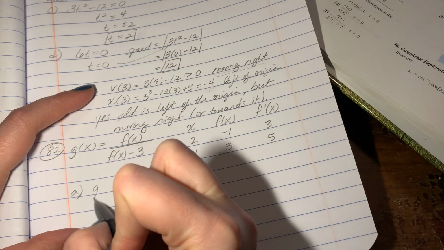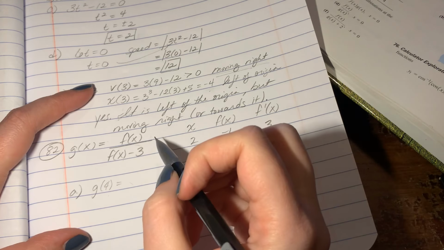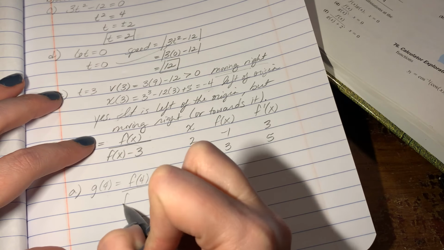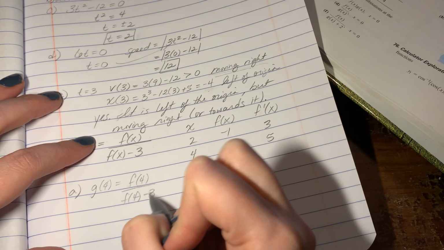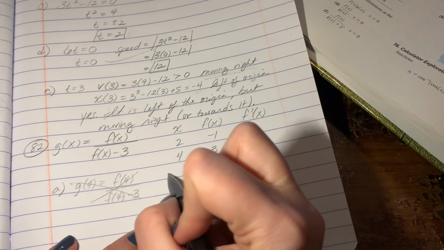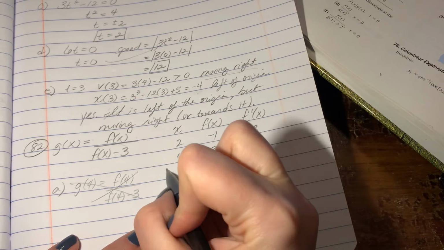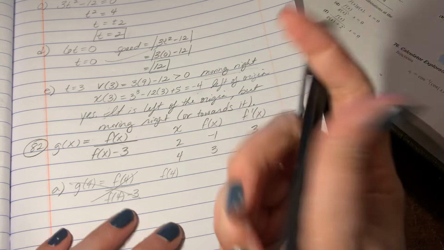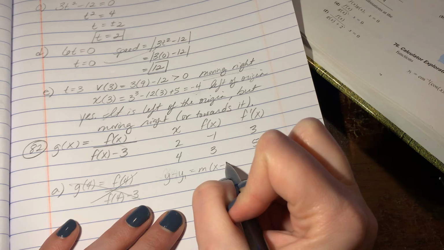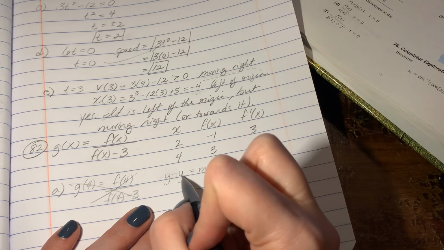So g of 4 equals f of 4 over f of 4 minus 3. Oh, but hang on, line tangent to the graph of f. Sorry, I don't want g. I want the tangent line of f. So I want y minus y1 equals m times x minus x1 for f. So this is going to be f of 4.